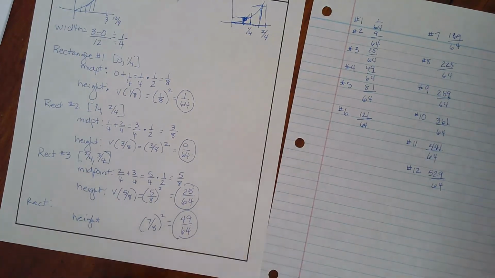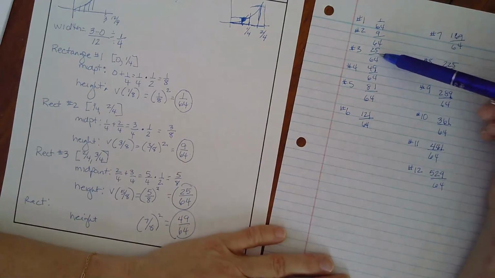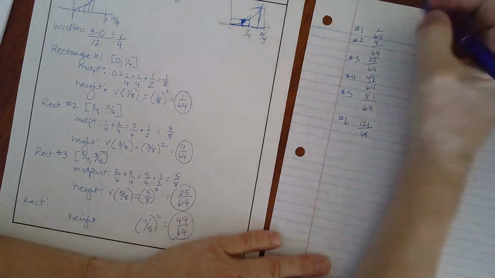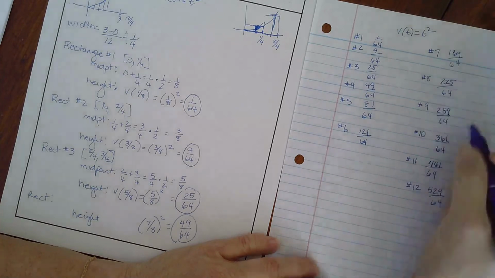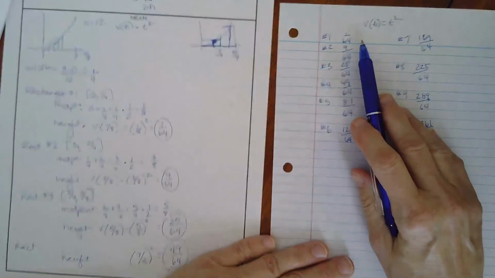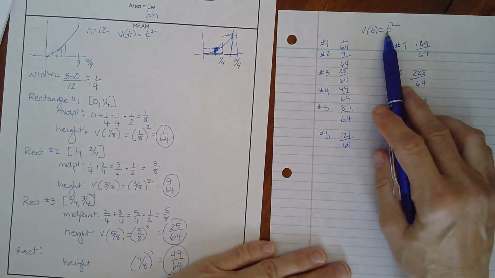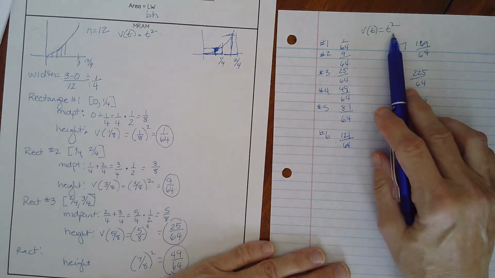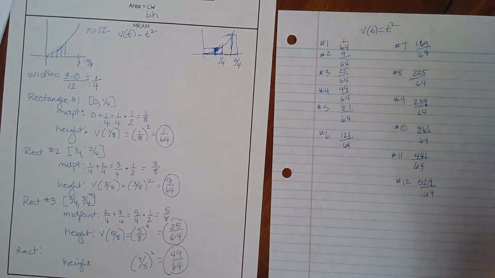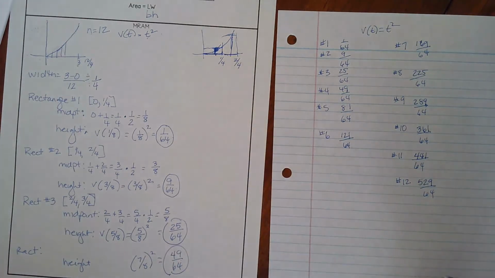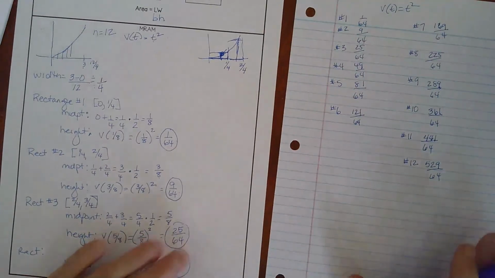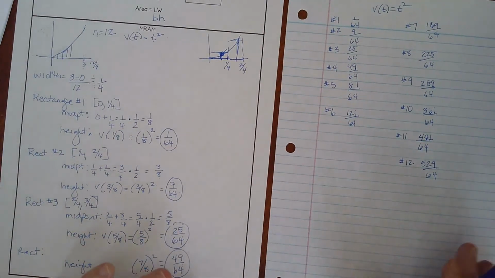Now, how did we determine all of these heights? Just remember, we took the velocity function, v of t equals t squared, and we evaluated this at all of the midpoints. So the good thing is we didn't have to go through and find all the midpoints once we determined the pattern.